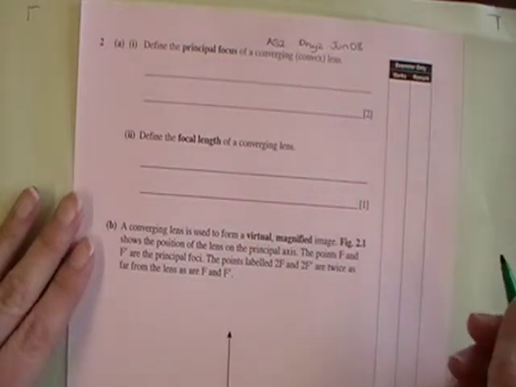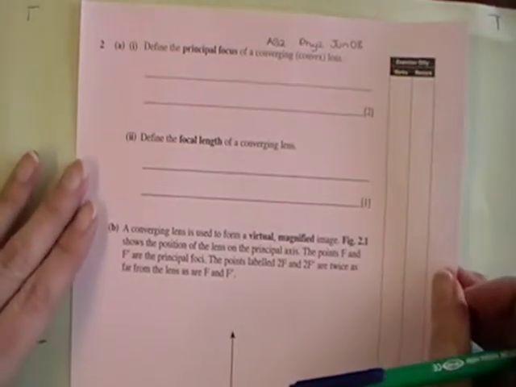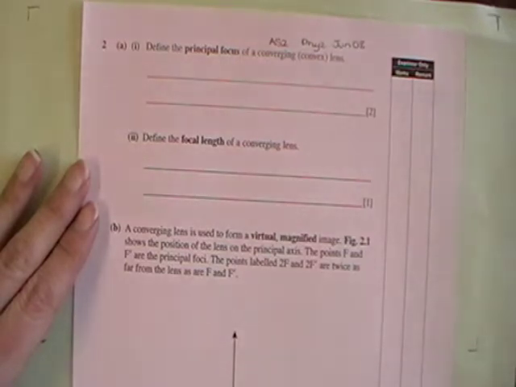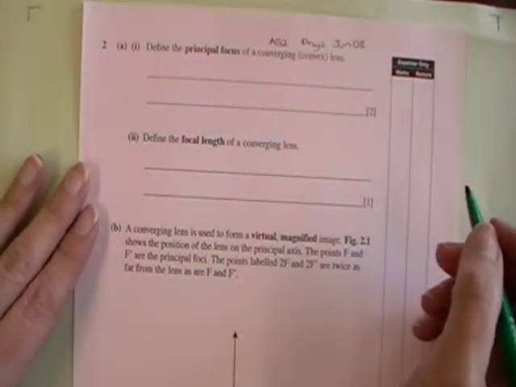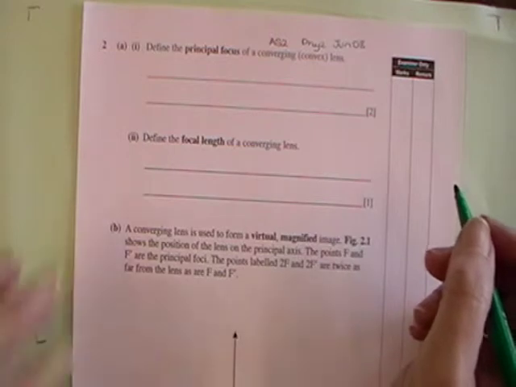This is AS Module 2, a paper from June 08. This is question 2, which focuses on lenses. Define the principal focus of a converging lens.